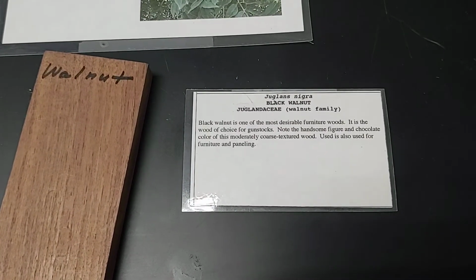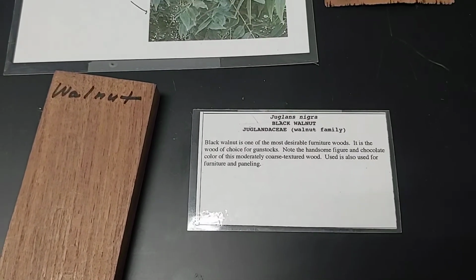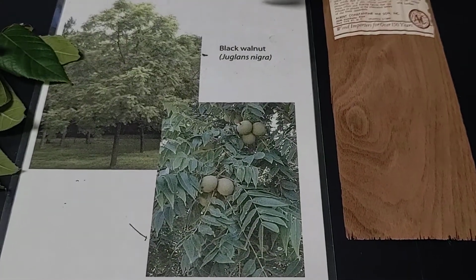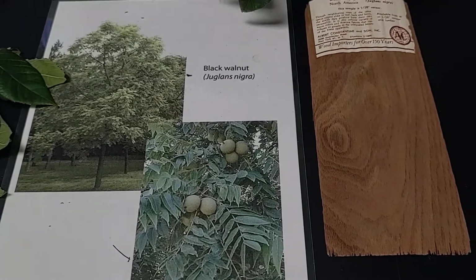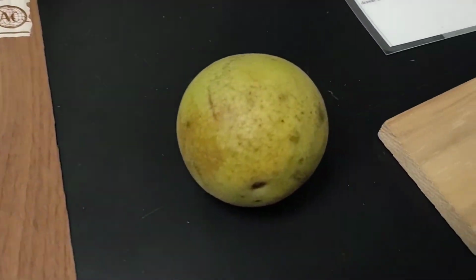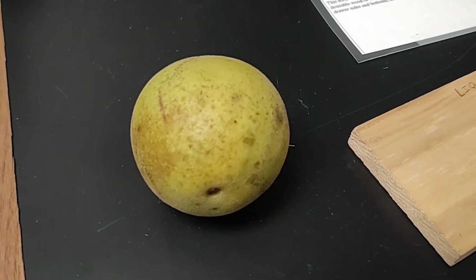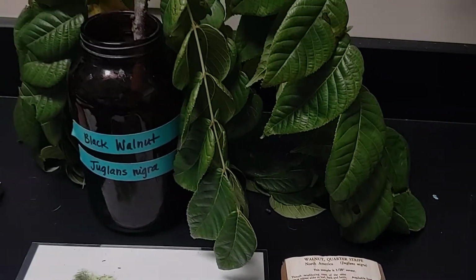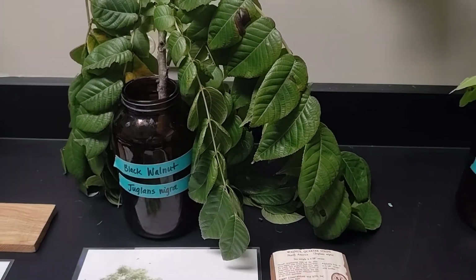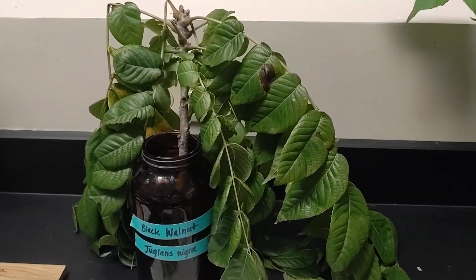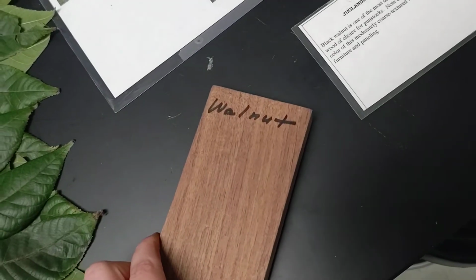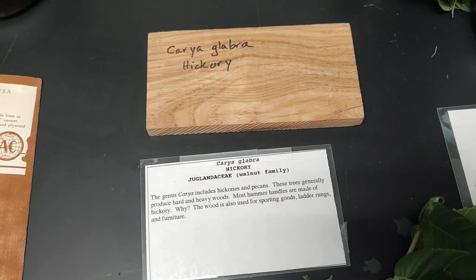Black walnut is found on campus and is really desirable for furniture. It has these huge citrus looking like fruits that once that outer rind is peeled off will eventually reveal a walnut. And black walnut can be found in many places on campus. It has these very, very distinct compound leaves. Here we have wood from hickory.